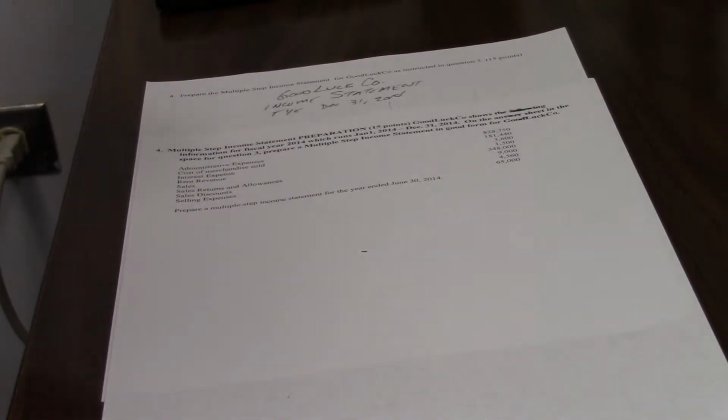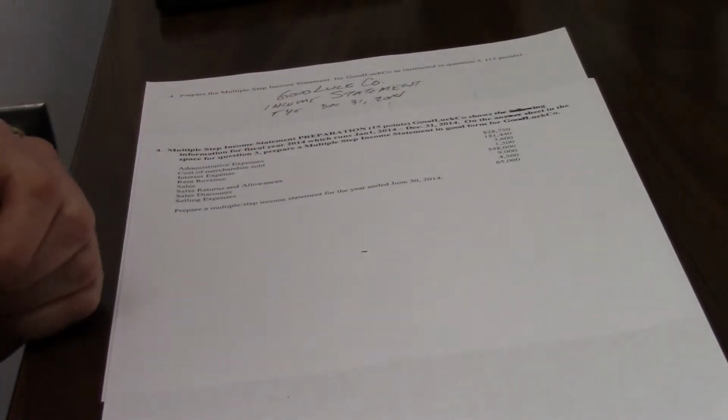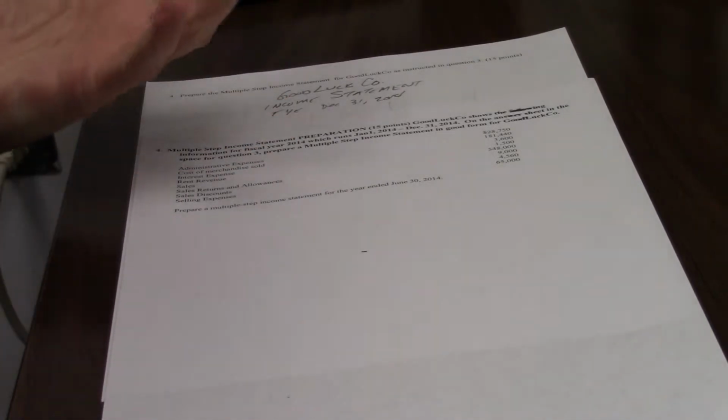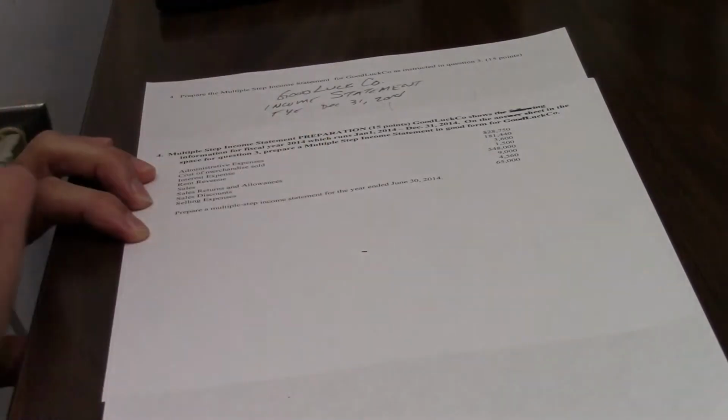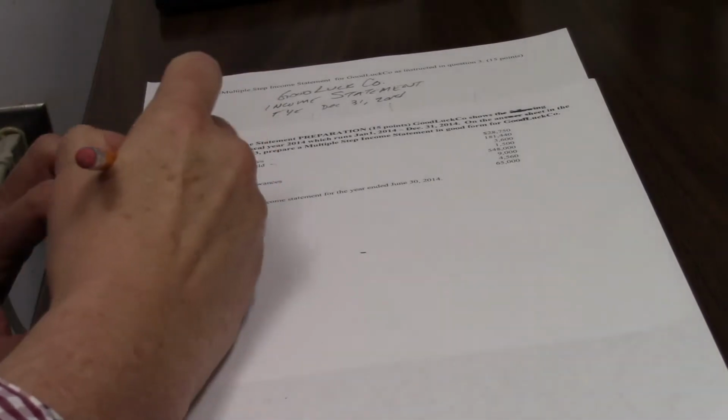So we're going to have our sales and anything related to sales, and we'll net that out to come up with our net sales. Okay, so let's look at this. Administrative expenses, well that's not any kind of revenue. Cost of merchandise sold, that's not any kind of revenue. Interest expense, not a revenue. Rent revenue is a revenue, but it's not sales, so let's hold off on that.